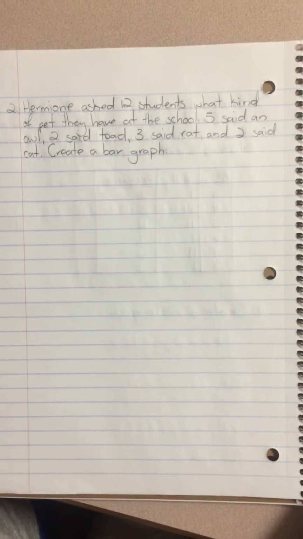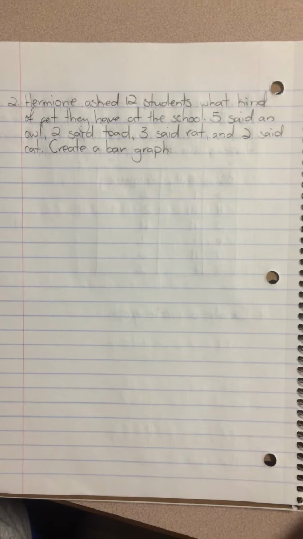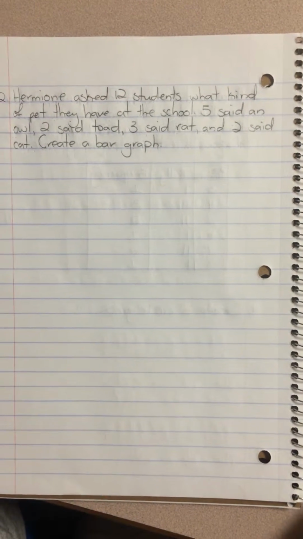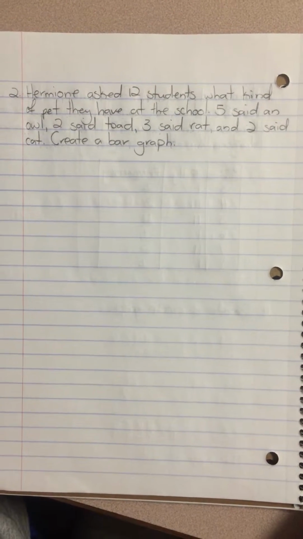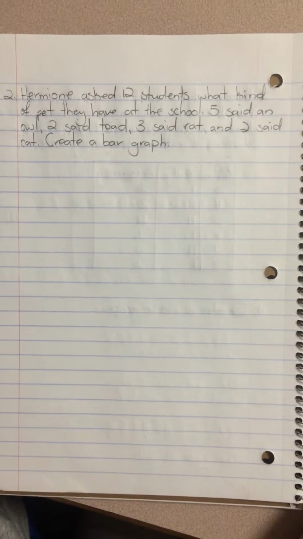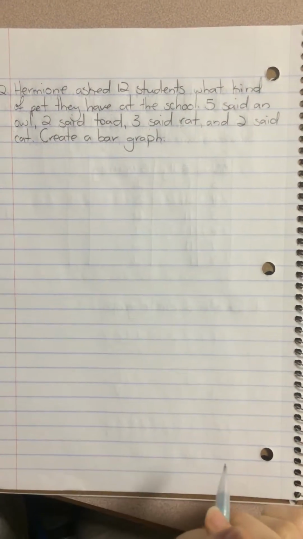So the next graph that we are going to do will be using this data. Hermione asked 12 students what kind of pet they have while at Hogwarts. 5 students said that they have an owl, 2 said that they have a toad, 3 said that they have a rat, and 2 said that they have a cat. Create a bar graph.